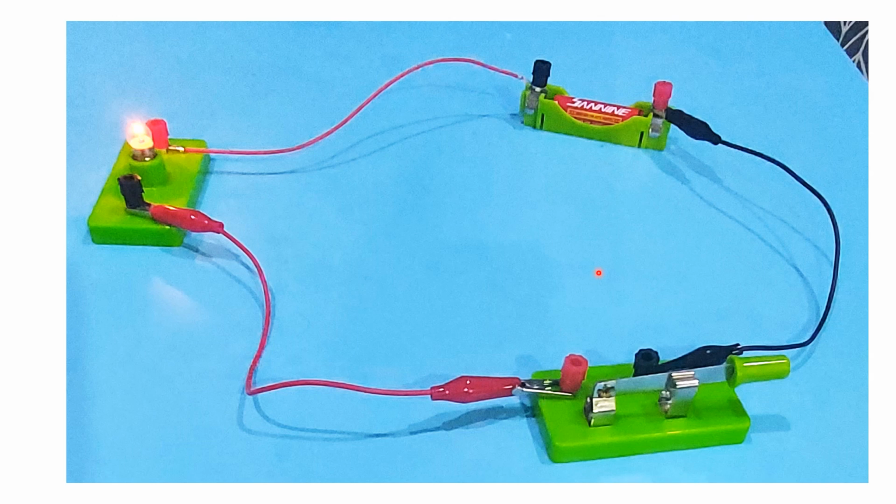So, what happens if we replace this switch with other materials? What would be the result? The bulb will light up or not? So, that's the investigation for today's lesson.